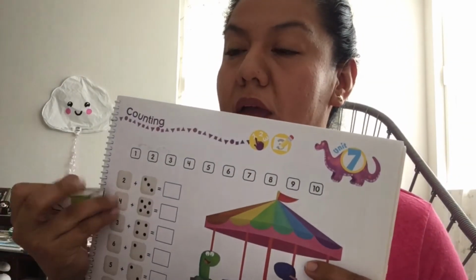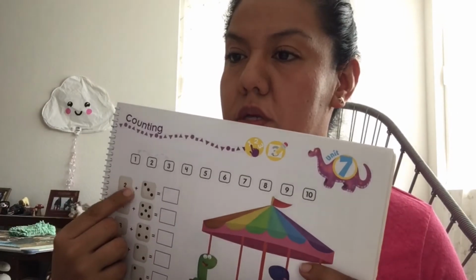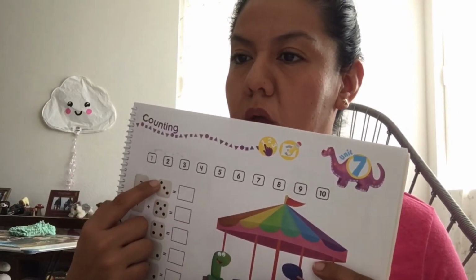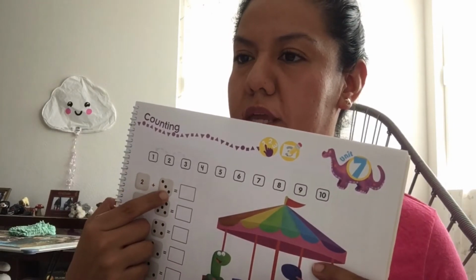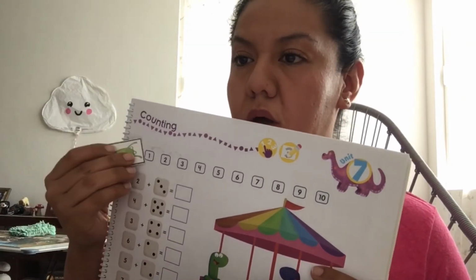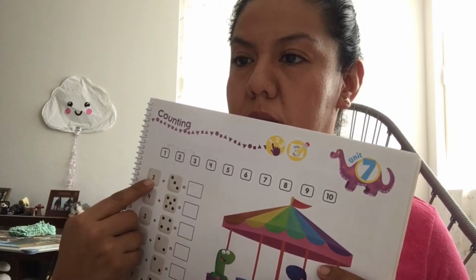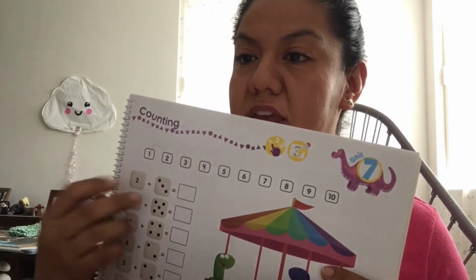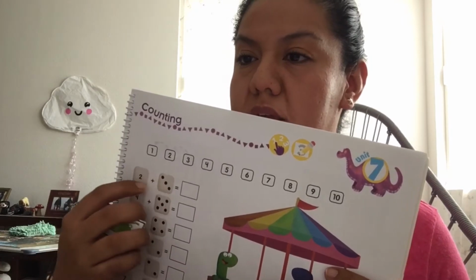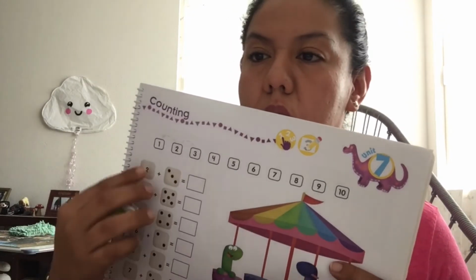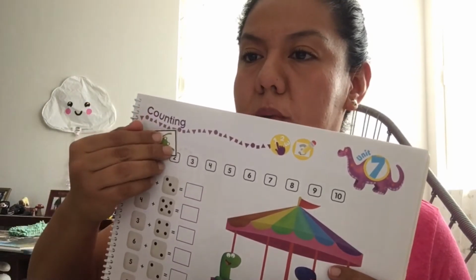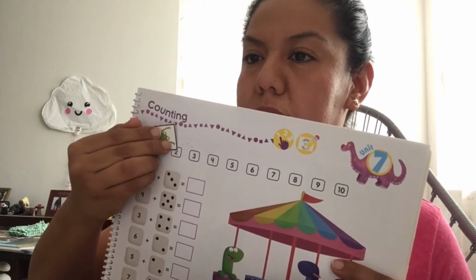Look, if we have a number 2, it says 2 plus, how many dots do we have here? 1, 2, 3. Okay, so the frog will go first to the number 2. 1, 2. And then it says 3, we have to count 3. Okay, we're on the number 2 and we'll jump 3 times. The frog will jump 3 times.